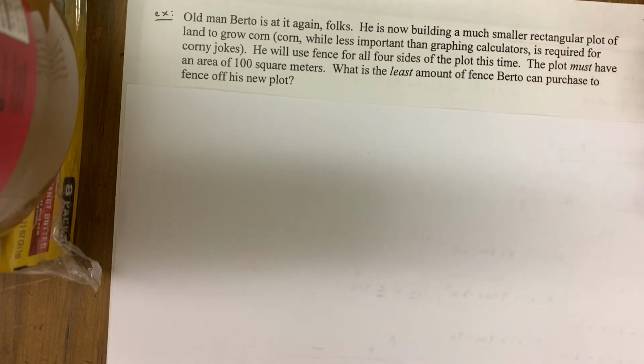So apparently I'm growing corn, which is for corny jokes, which means obviously I'm still tripped out of my gourd, but corn is actually pretty good to grow and sell, so not really a problem there.